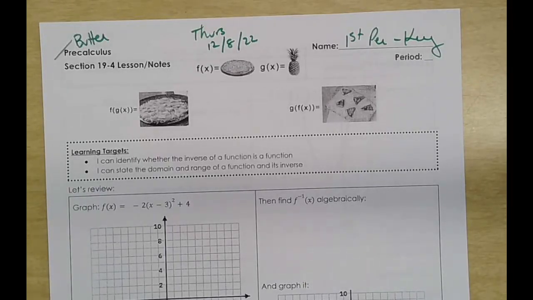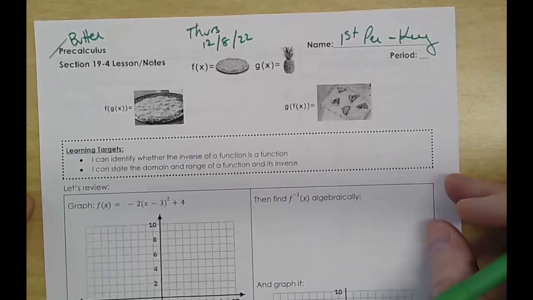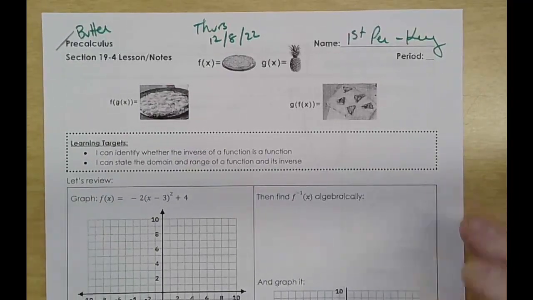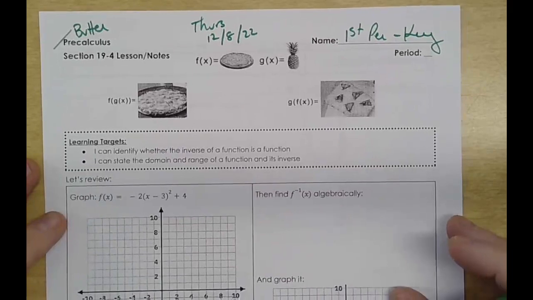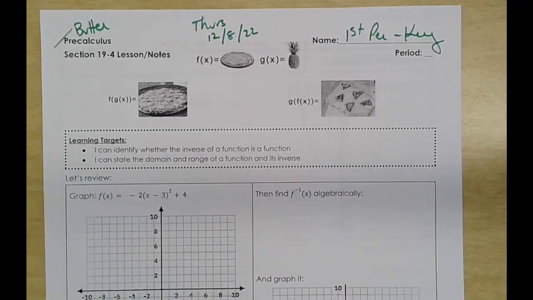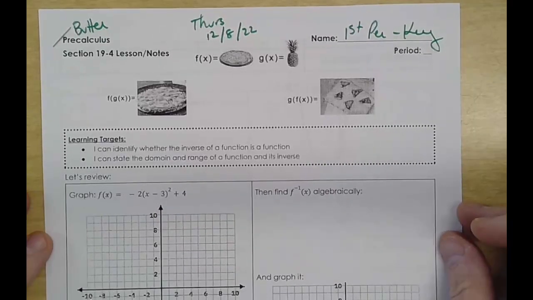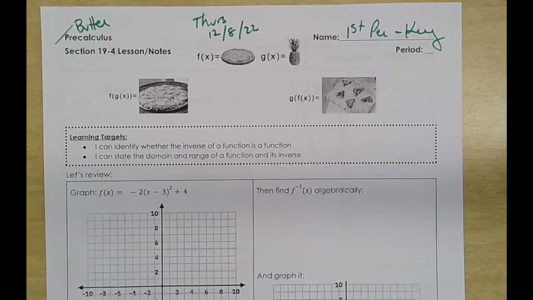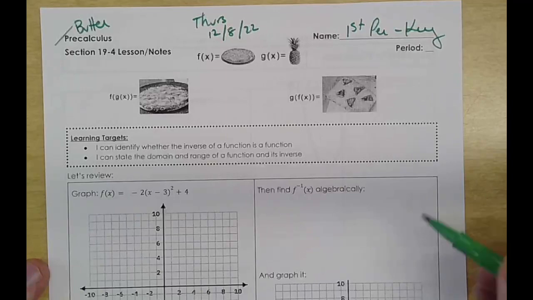Alright, this is Mr. Butterfield here with the notes for pre-calculus, section 19.4. There's not a whole lot to it. There's a little bit more review in this one that I might actually skip over and just focus on the newer parts of the lesson. Let's just see how this goes for a recording.